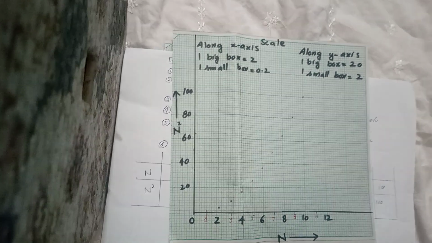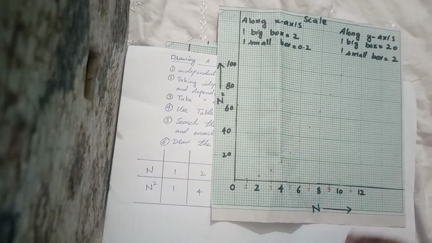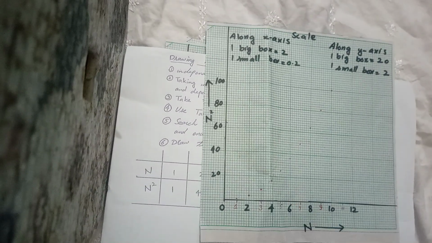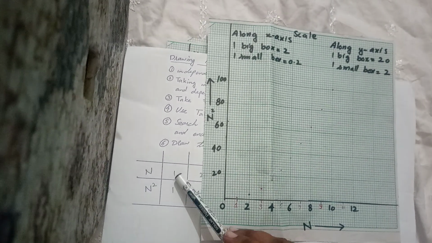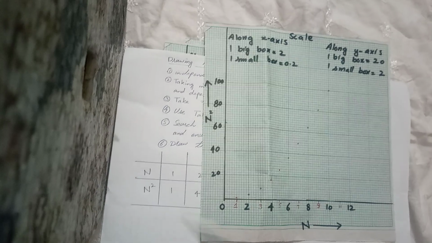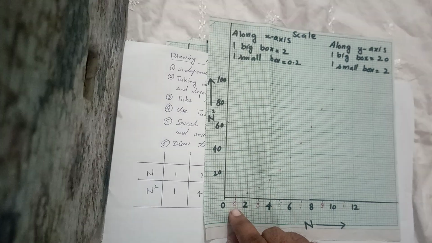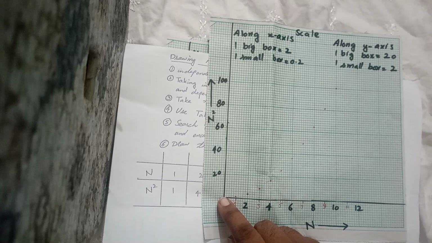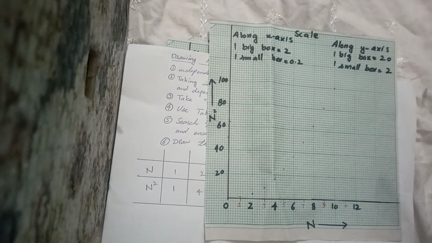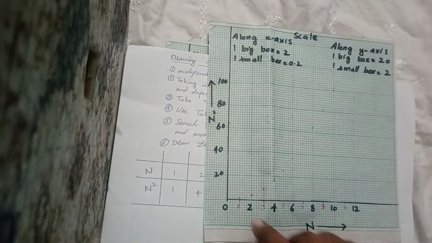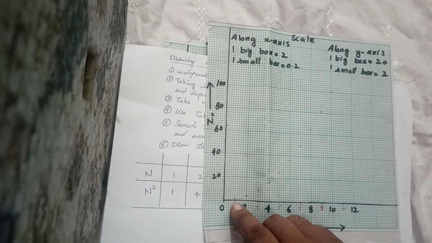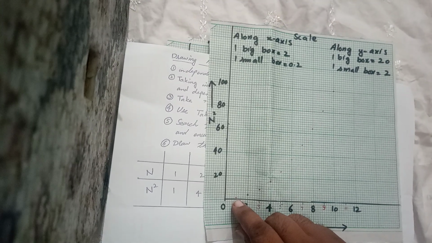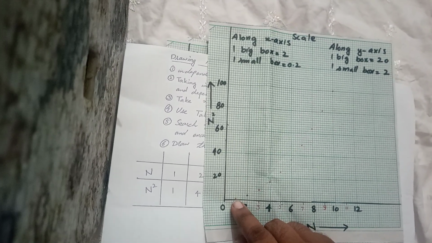And after this I will join these points. That is, I am going to search 1 on the x-axis and 1 on the y-axis. Now I can see 1 on the x-axis, but if I go to the first box, one small box on the y-axis, then I get 2. That is why I am not going to the first box. I will remain between 0 and 2, that will be equal to 1.